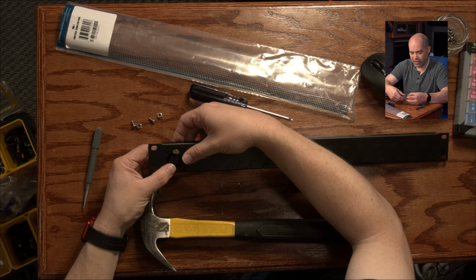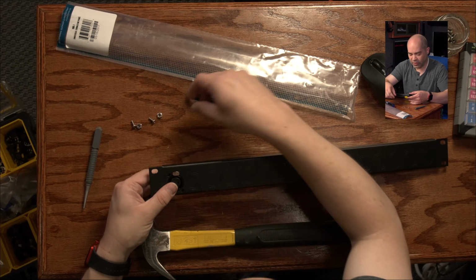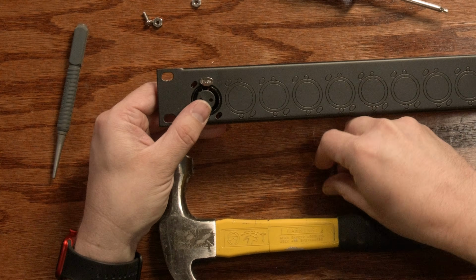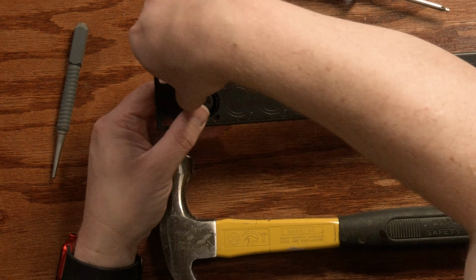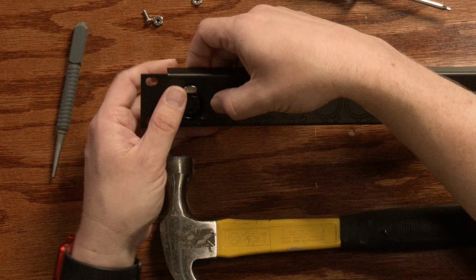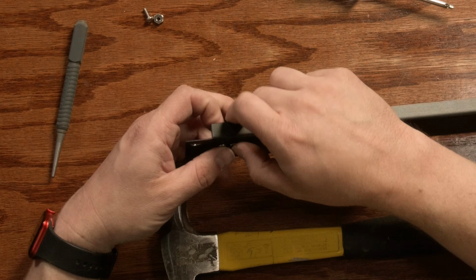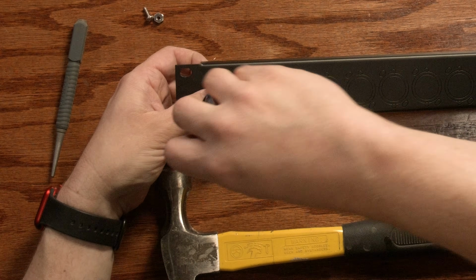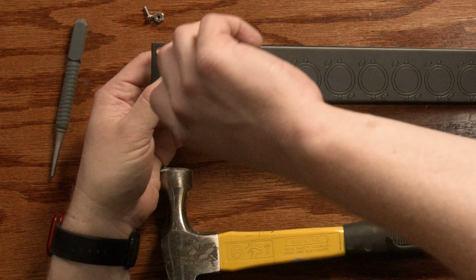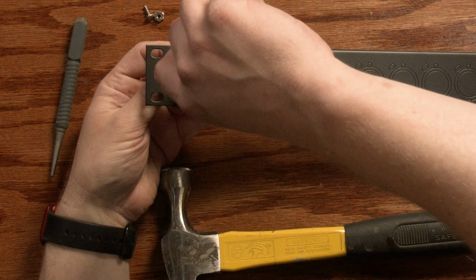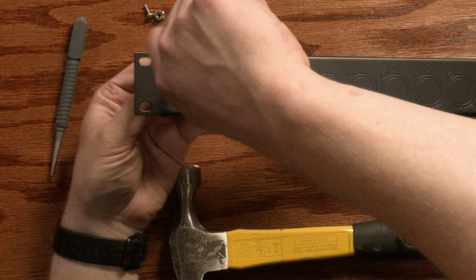But from there, it's really just a matter of adding the hardware. So I'm going to add the screw, and then pop a nut onto the back, and then grab my driver. A little awkward to do at this angle. That will make it work.